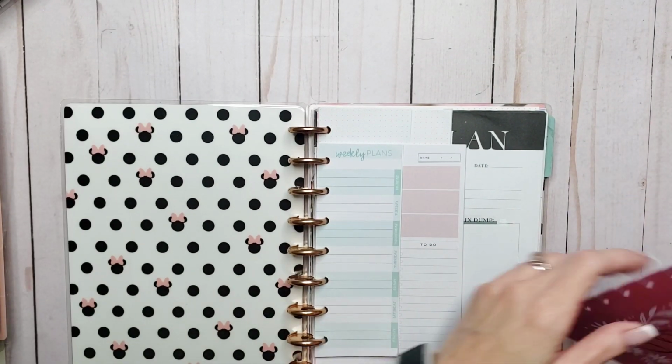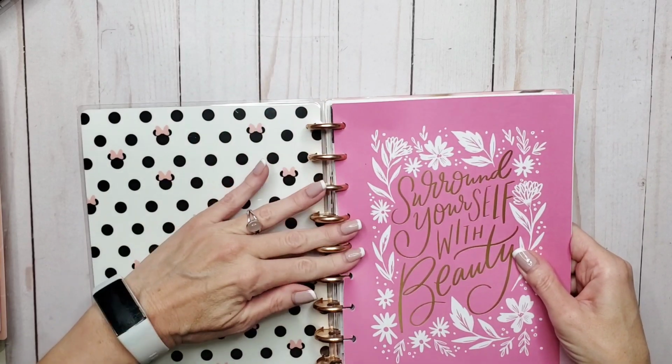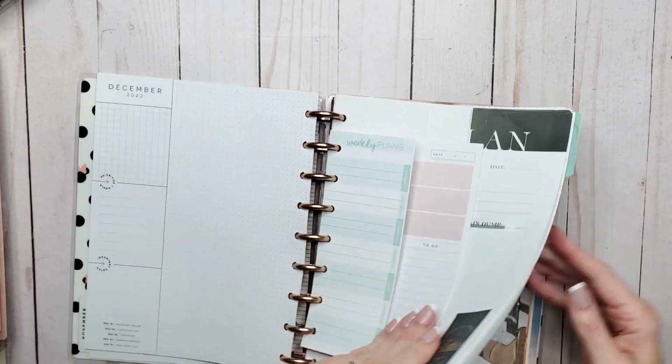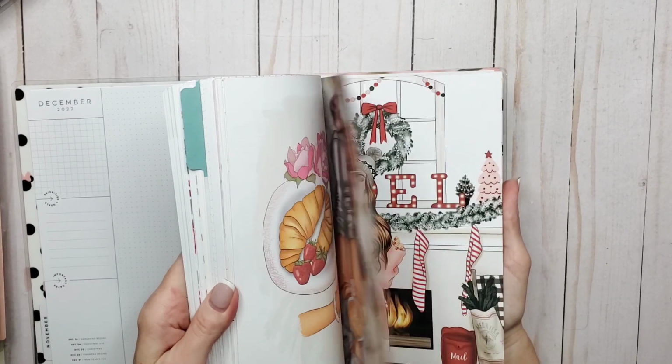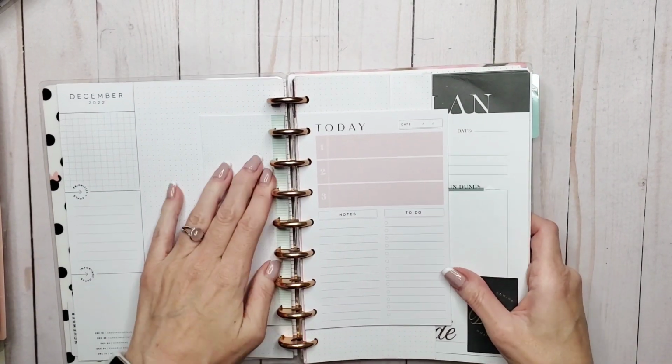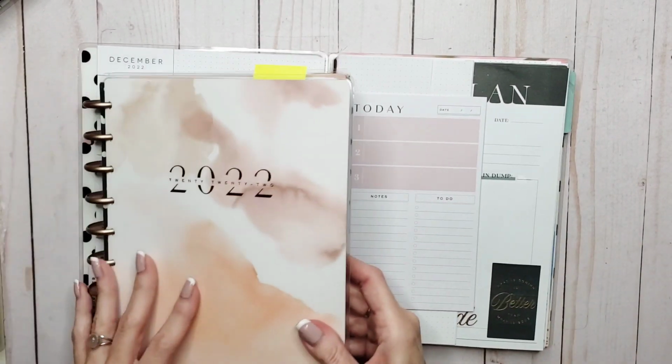This is what houses my printed dashboards when they're not in use. So like if I go to the back of this thing, I've got all my printed seasonal dashboards in the back. Kind of keeps them nice so they don't get beat up too much.